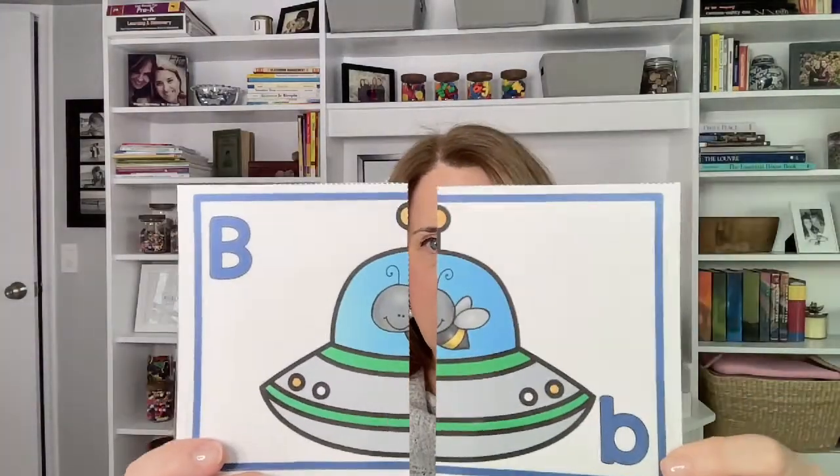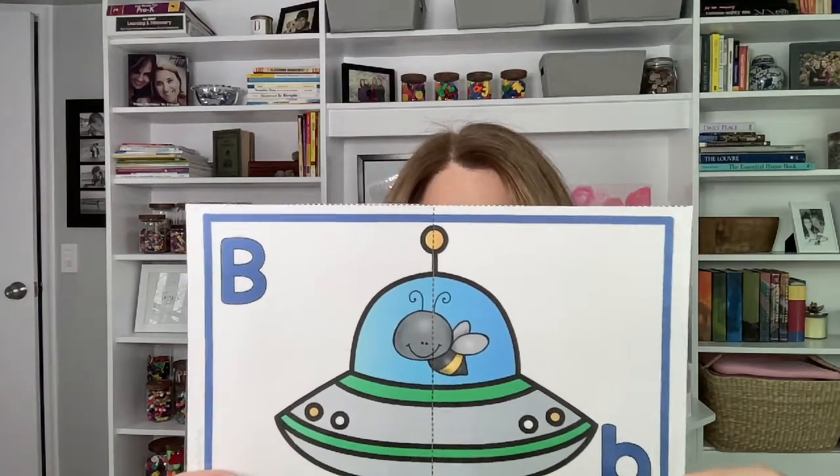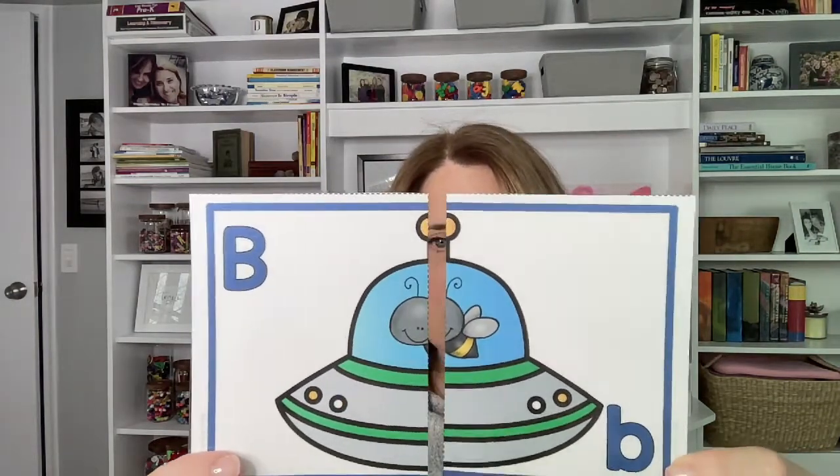Also, this is another activity that I have in a couple of my different lesson plans because I love it and it's effective and the kids like it. We match uppercase letters to lowercase letters. You put them together and they create a beginning sound picture. So this serves so many purposes.